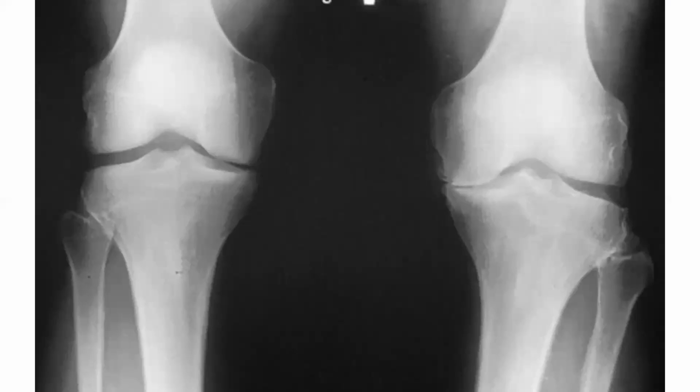Now we can see on this X-ray of this knee, here we have a gap, because this gap is filled with the articular cartilage, which is made of hyaline cartilage, and the fibrous cartilage, which is the meniscus. On this side, there is no more cartilage and the bone is rubbing on the other bone. This is a condition we call osteoarthritis.